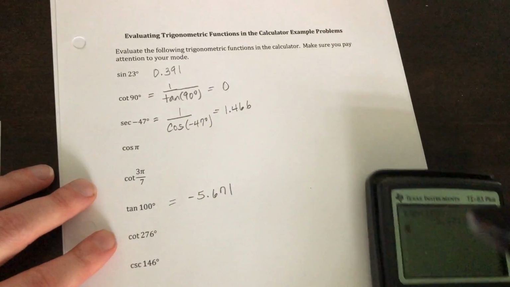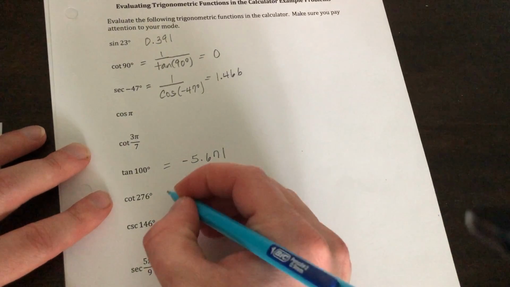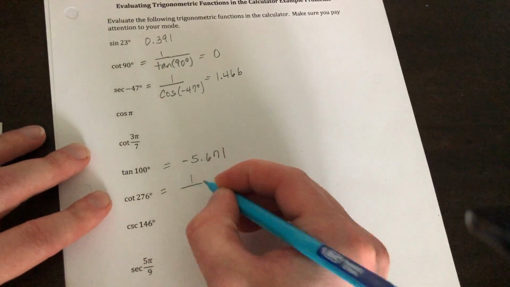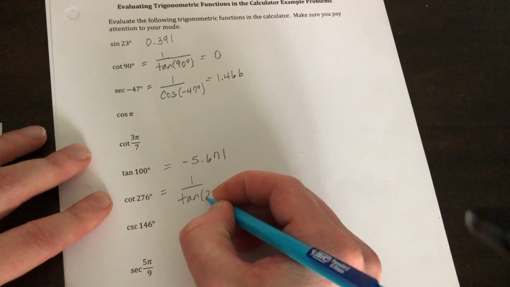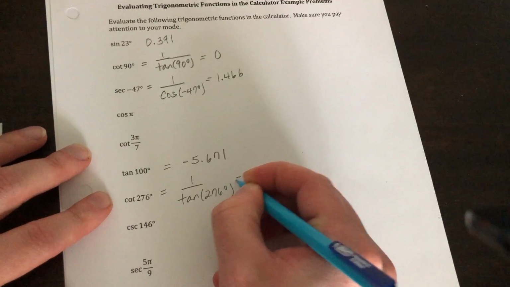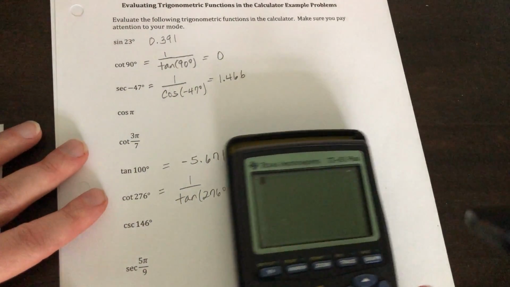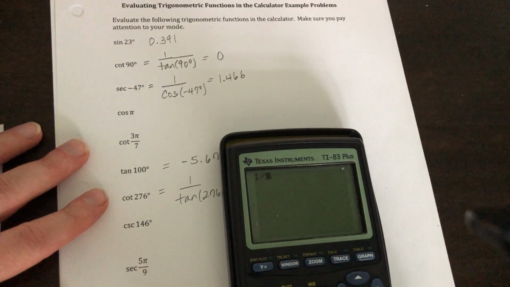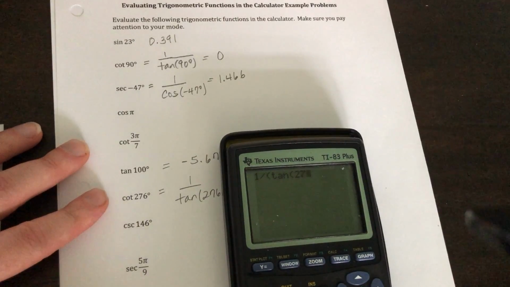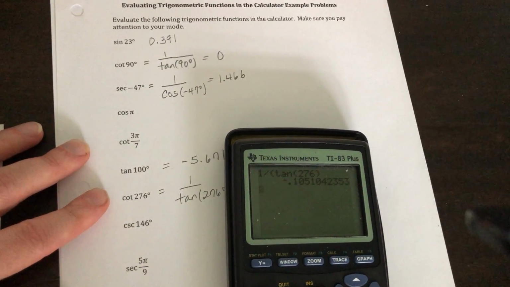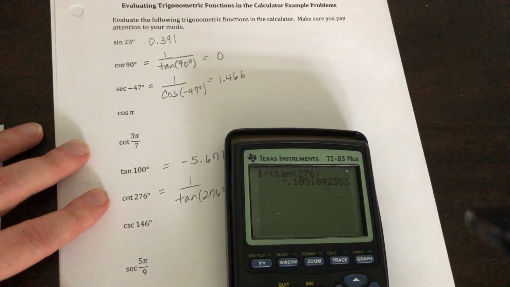Okay, cotangent of 276 degrees. Cotangent goes with tangent, so it's 1 over tangent of 276. So we do 1 over parentheses tangent of 276, close parentheses, and I get negative 0.105.